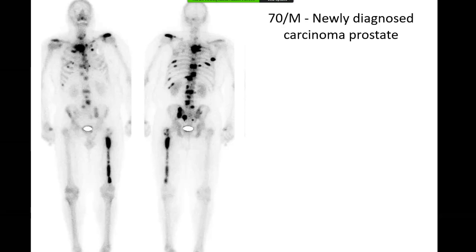multiple areas of increased radiotracer uptake in the bilateral rib cage, in the spine, and also in the left sacroiliac joint, and there is also increased radiotracer uptake noted in the left femur. Based on the history, and the kidneys are also excreting the radiotracer. Most likely these are the osteoblastic mets from the carcinoma of prostate.